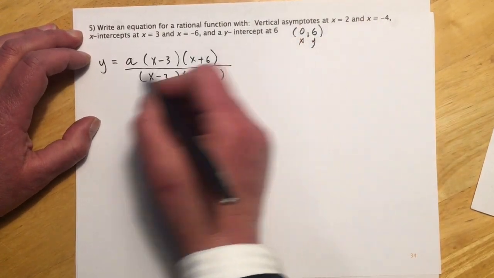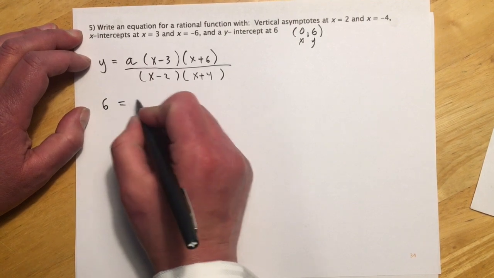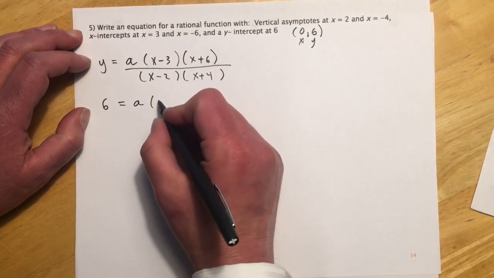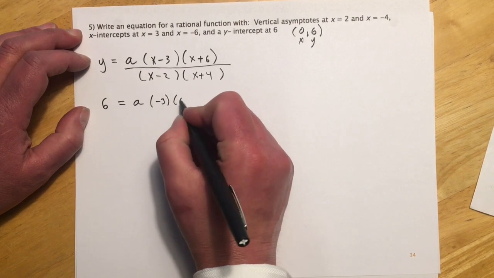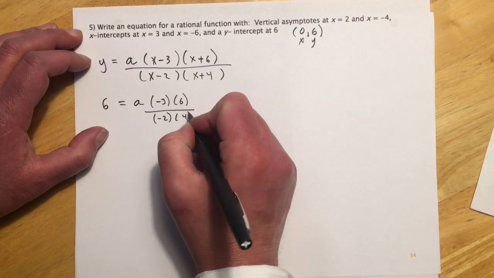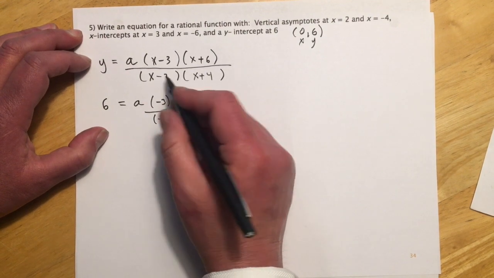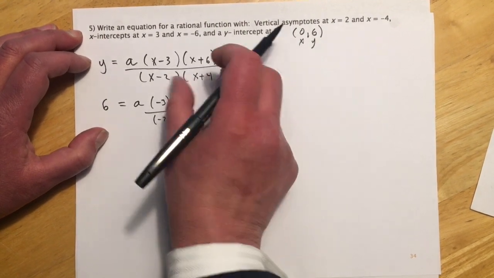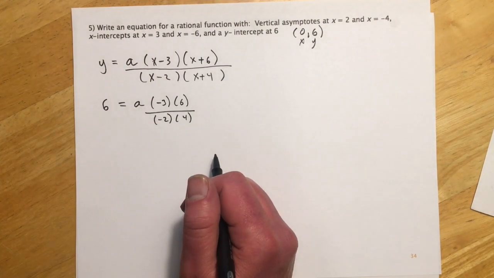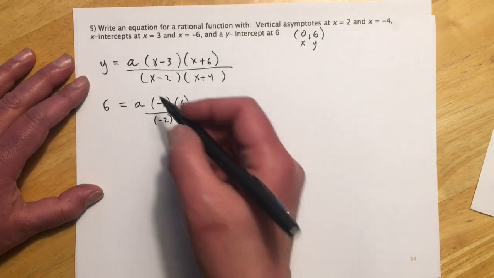We're going to plug this in. y is 6, a is what we don't know. All of these x's are just going to be zeros, so I'm just going to write negative 3 times 6 over negative 2 times 4. Now I can solve this, because the x's drop out. I can solve this for a, and then that's going to give me my final equation.